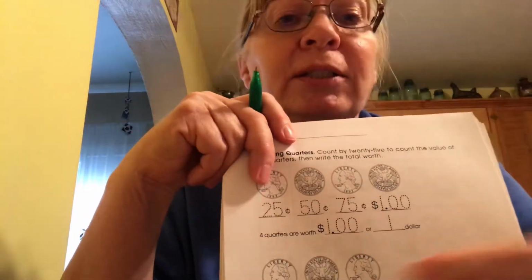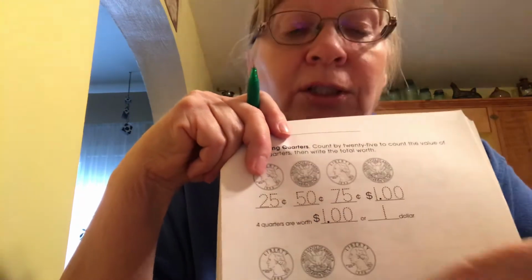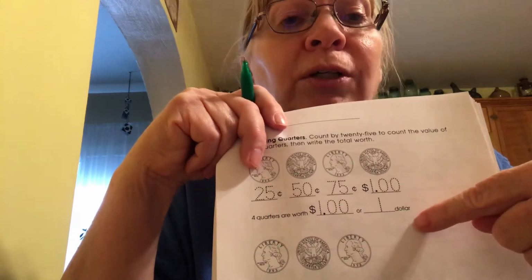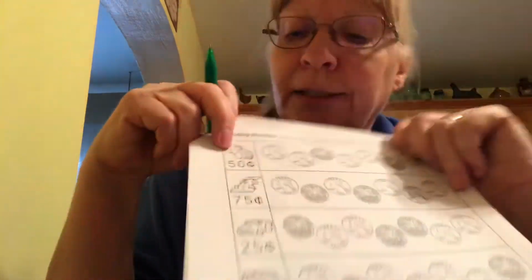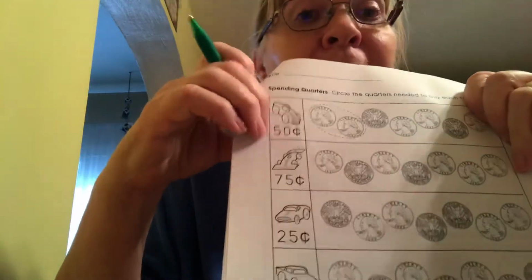Then they're going to have some pages where you're counting quarters, just like what we just practiced. 25, 50, 75, $1. So 4 quarters is the same as $1. On this page, they want you to circle the number of quarters it takes to make the amount on the side.